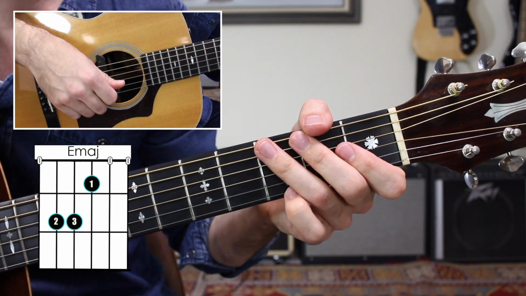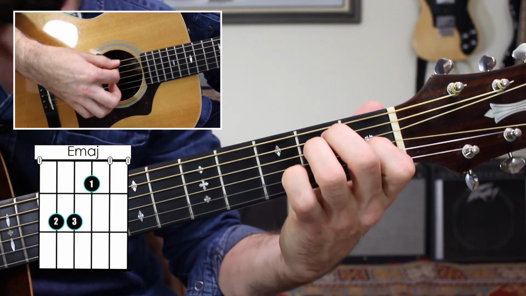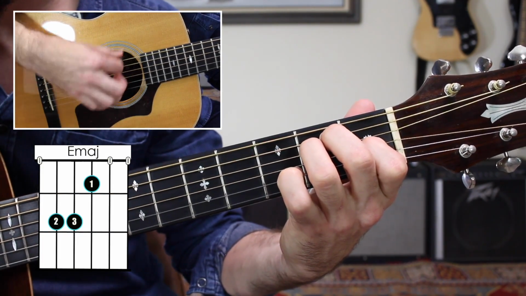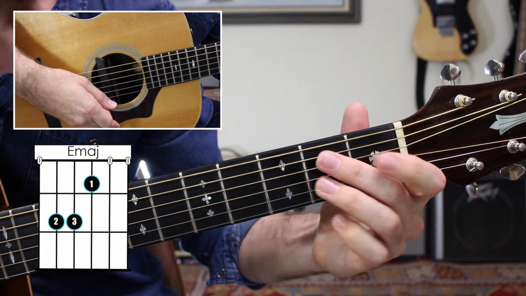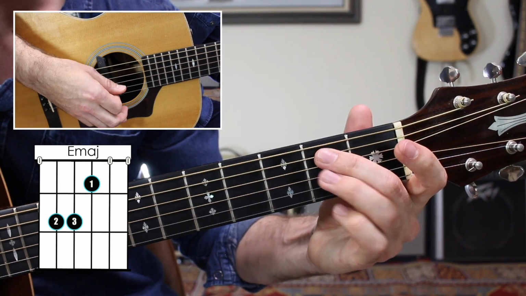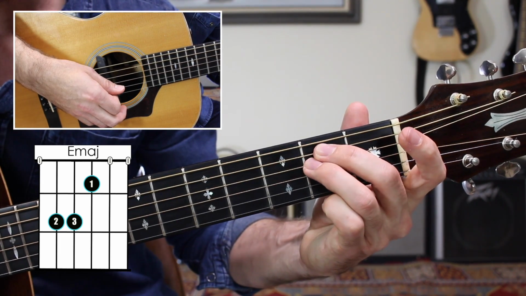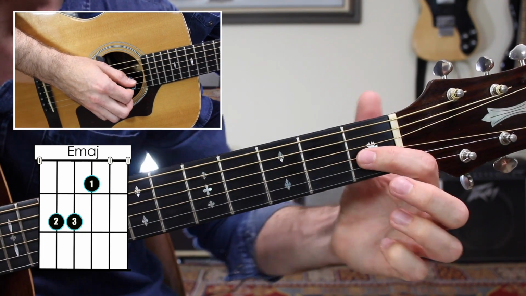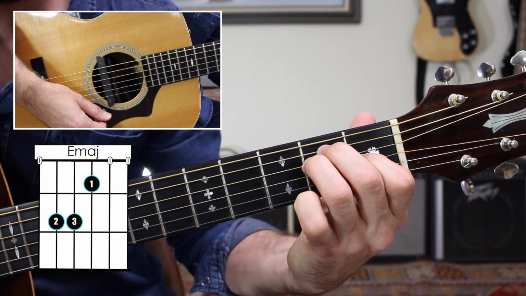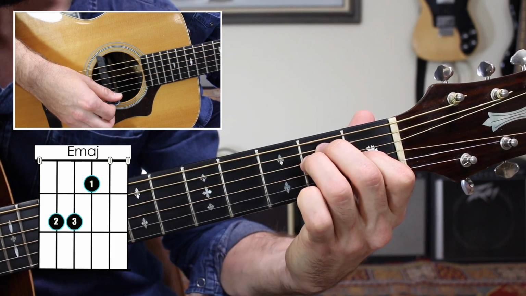Okay, your next chord is called E major. In this chord, I have my middle finger on the 2nd fret of the A string, the ring finger is underneath of that, and the pointer finger is on the 1st fret of the 3rd string G. E major.